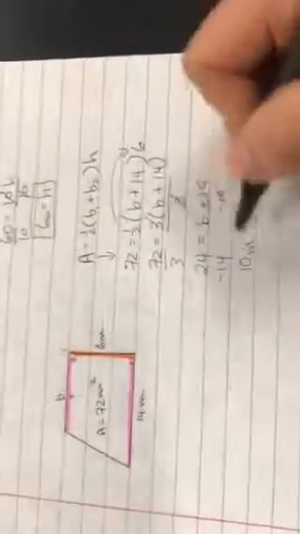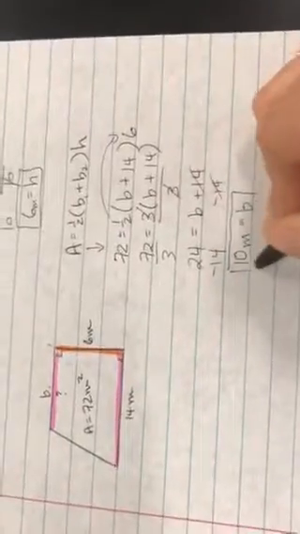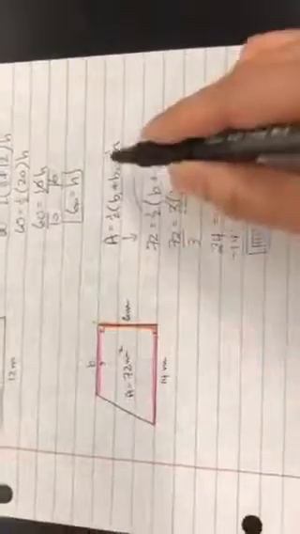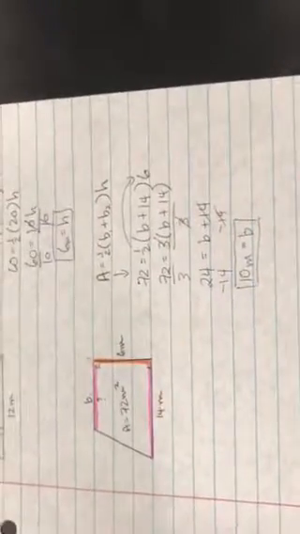Okay? And then you can always test it out to make sure it actually works. Plug the 10 in, put it back into the formula. Does it give you an area of 72? All right, and that's it for trapezoids.